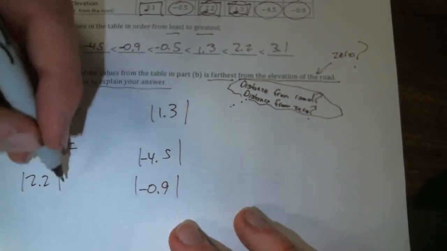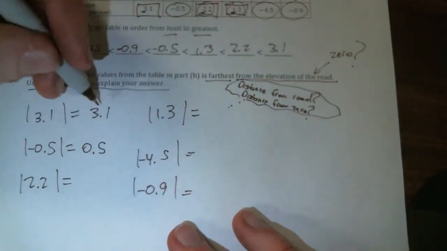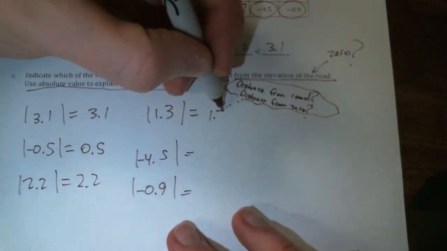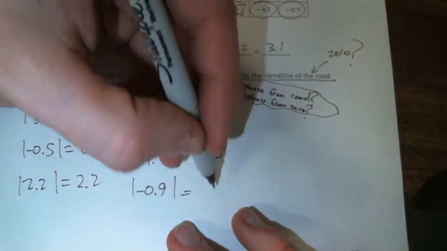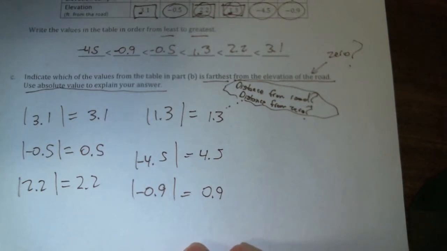Remember, absolute value is always positive. It's always a distance. So here, 3 and 1 tenth, 5 tenths, 2 and 2 tenths, 1 and 3 tenths, 4 and 5 tenths, 0 and 9 tenths. These all tell us how far they are away from 0, how far they are away from the road.